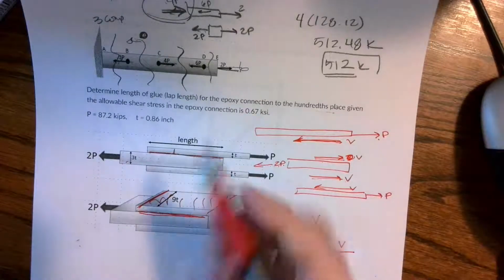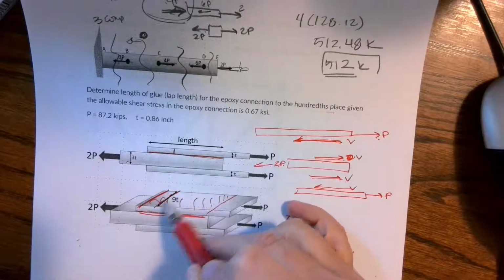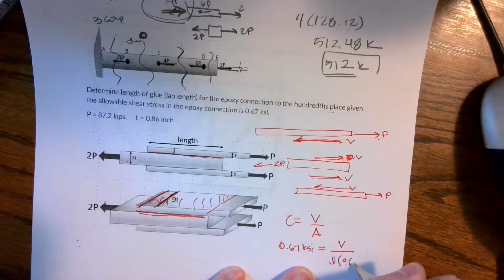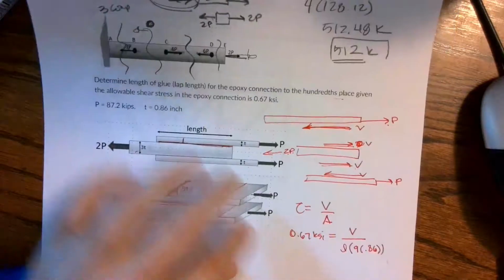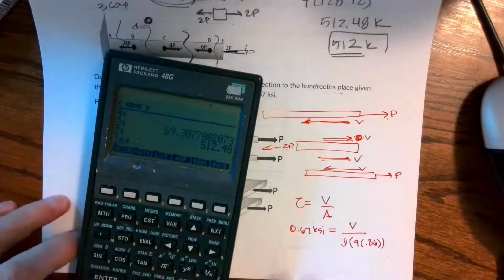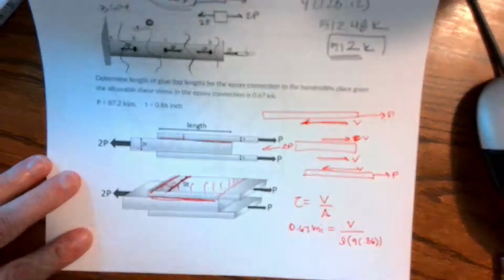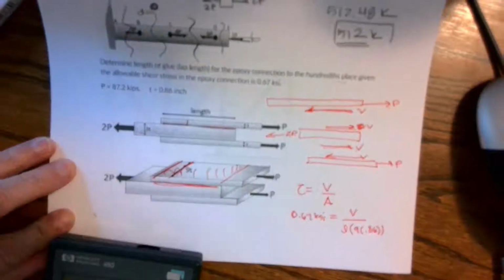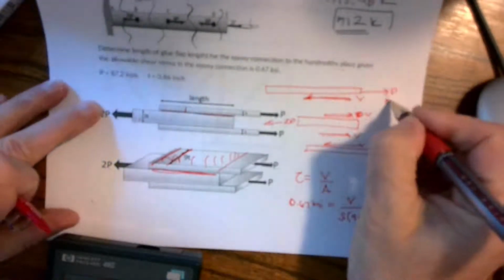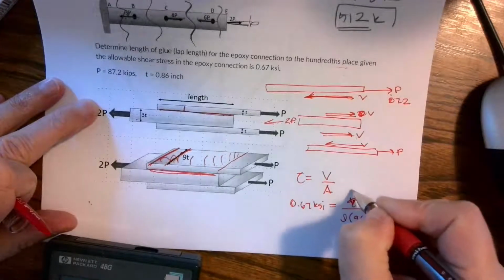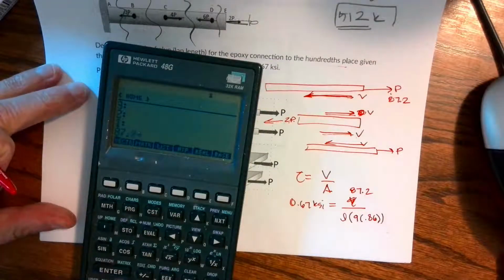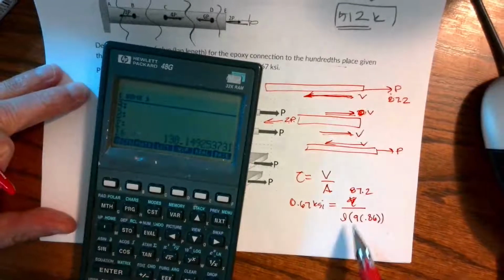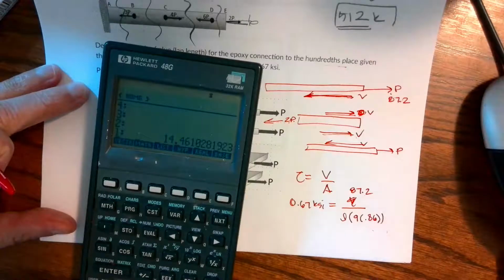Okay, length is what I'm trying to find, and this is 9 times 0.86. That gives me that dimension back. So if I multiply this out, I have 0.67, and I'm told that P is 87.2. So I know that my shear has to be 87.2. So we're going to start that over. So I have 87.2 divided by 0.67 divided by 9 divided by 0.86.